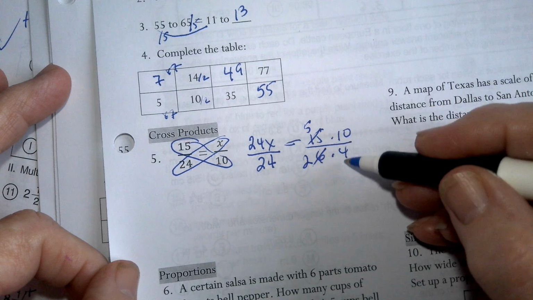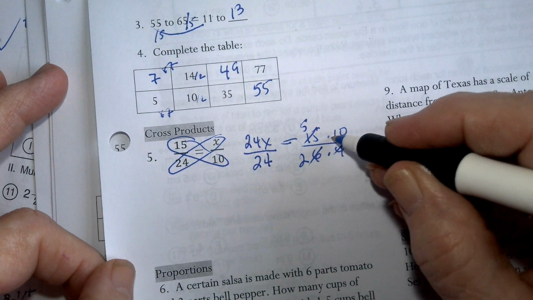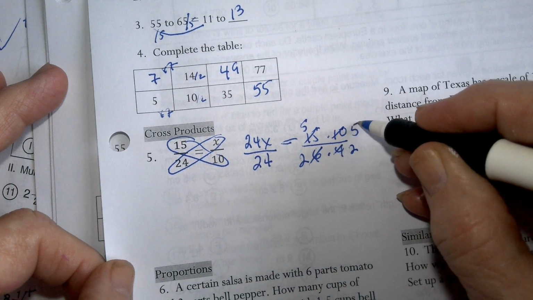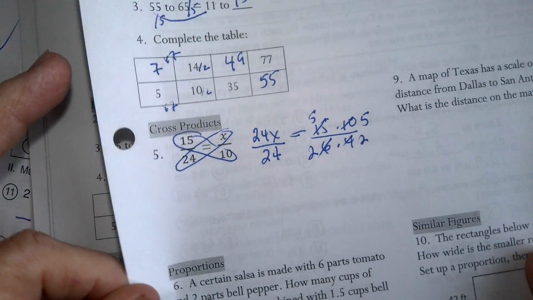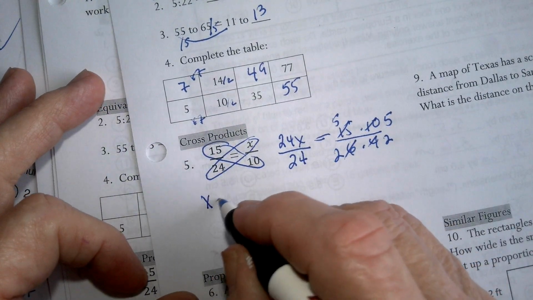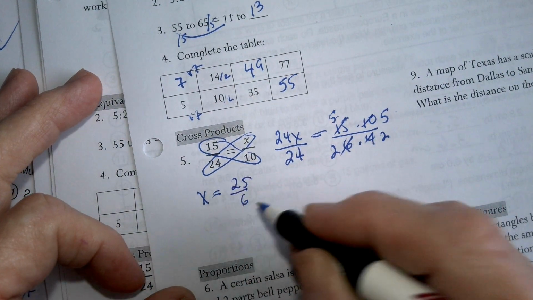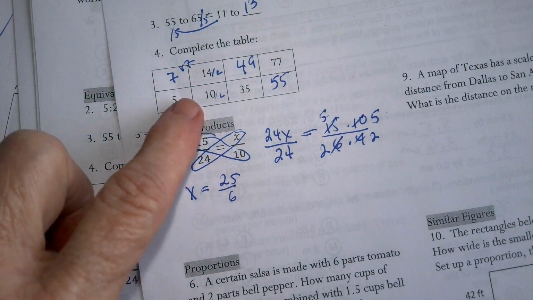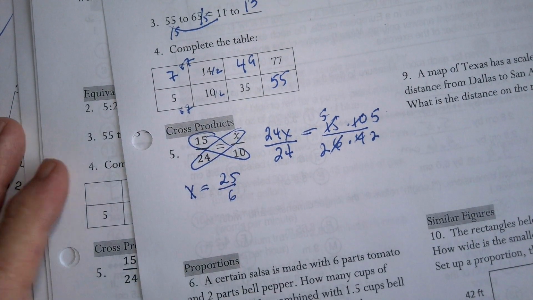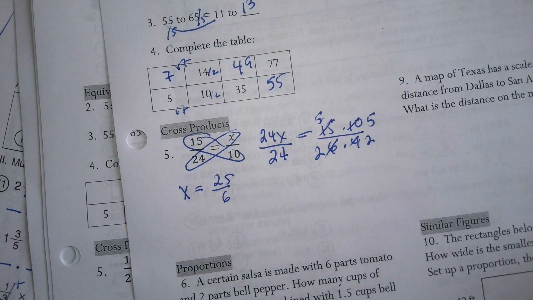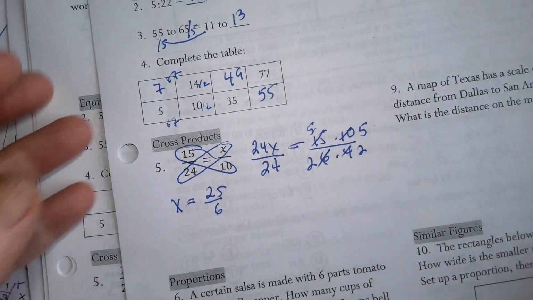And then 2 goes into both of those. So if I'm dividing by 2, you take half of each of those numbers. And there's nothing really left. So my x is equal to 25 over 6. So that's if I didn't reduce. I could have reduced first. Yeah, you could have reduced, but I'm just showing you an alternative if you just want to cross multiply.